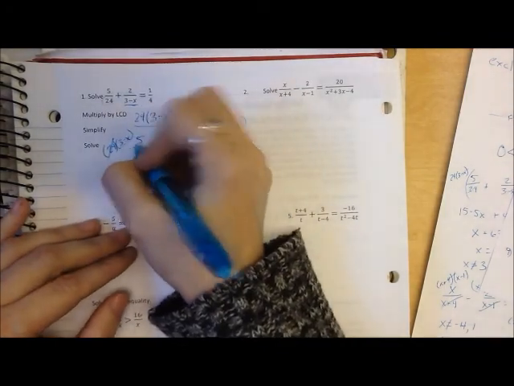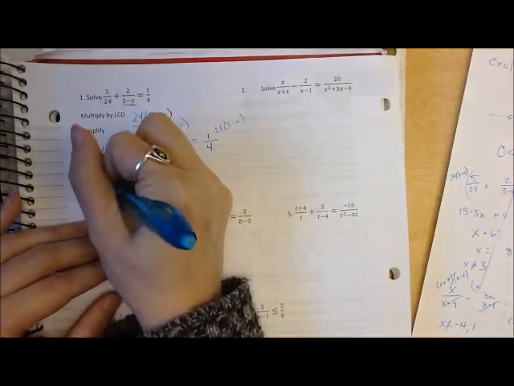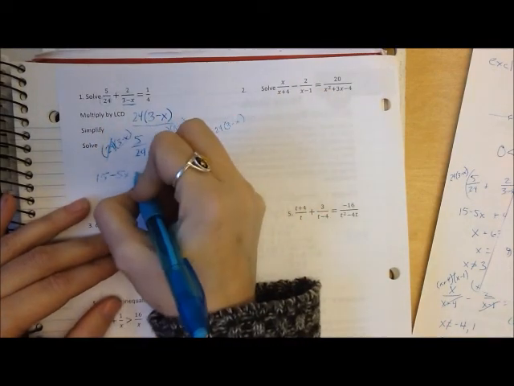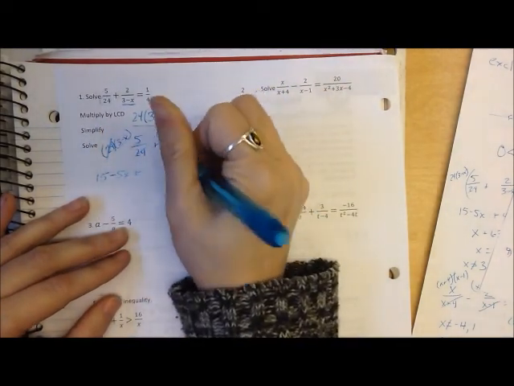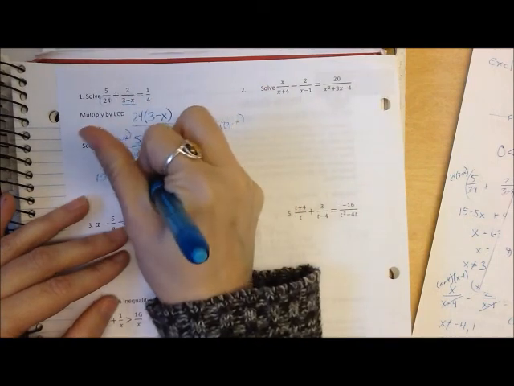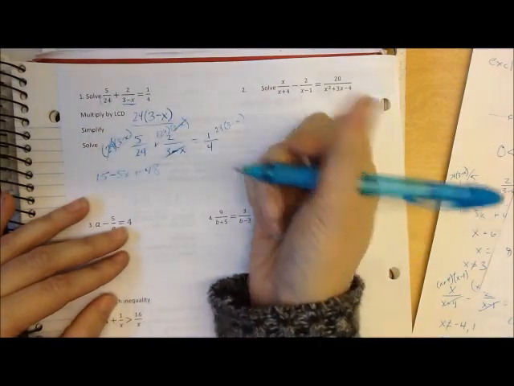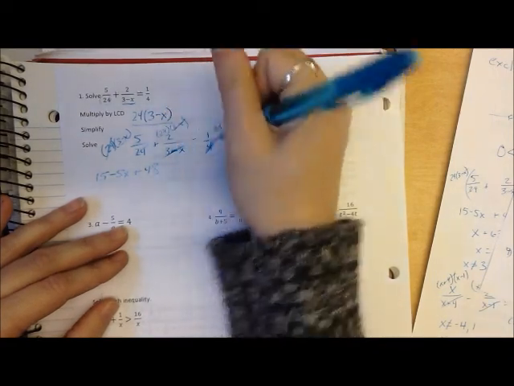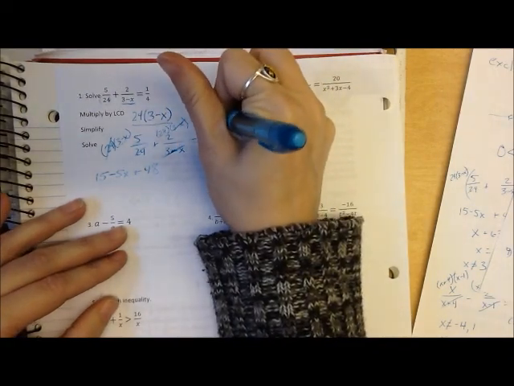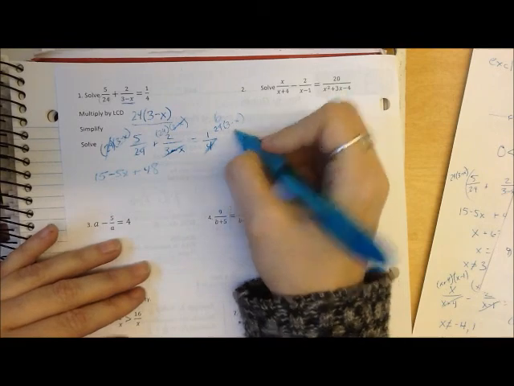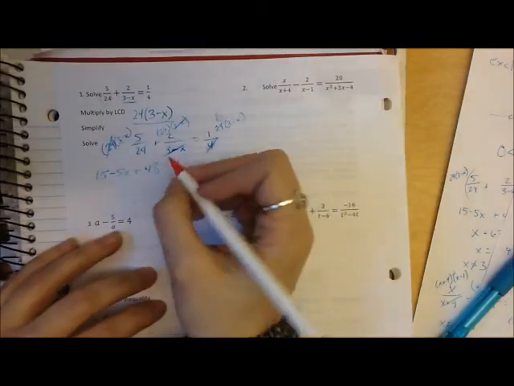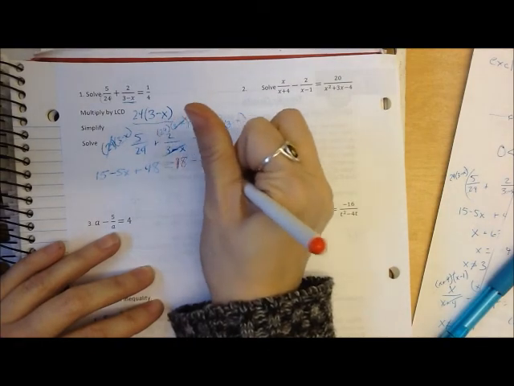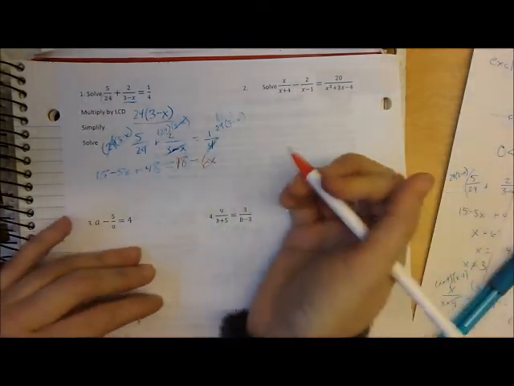So here I've got 5 times 3 minus x, so that's 15 minus 5x, plus, here the 3 minus x cancels out, and I've got 24 times 2, or 48. And here, 24 over 4 reduces to 6. I've got 6 times 3 minus x, or 18 minus 6x.